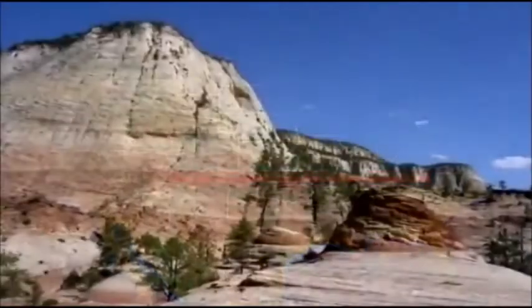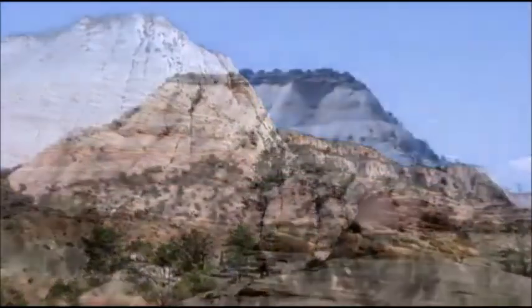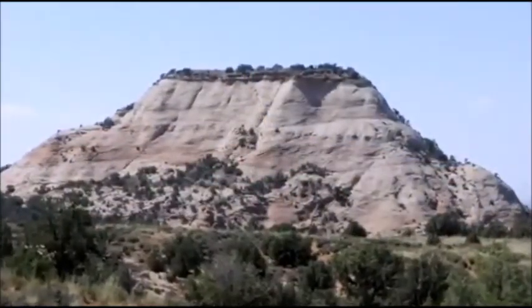Some of the sand grains that are in the Navajo sandstone had to have come from the Appalachians. But what river or what process today is carrying material from the Appalachians to the southwest?